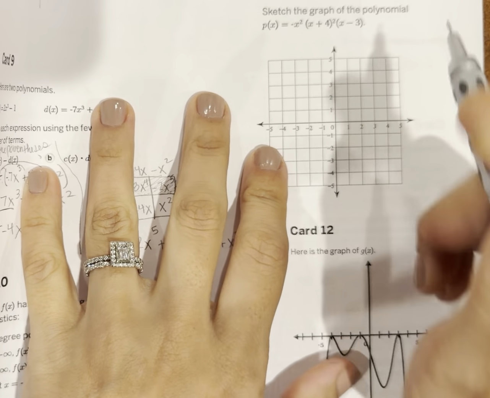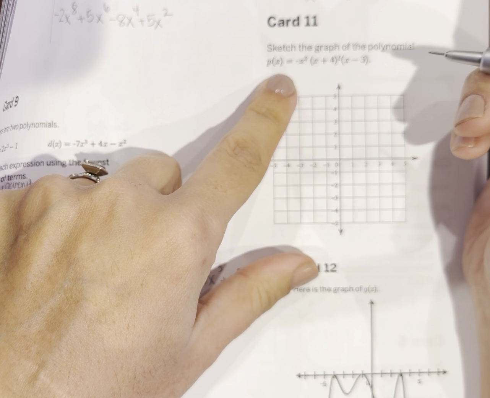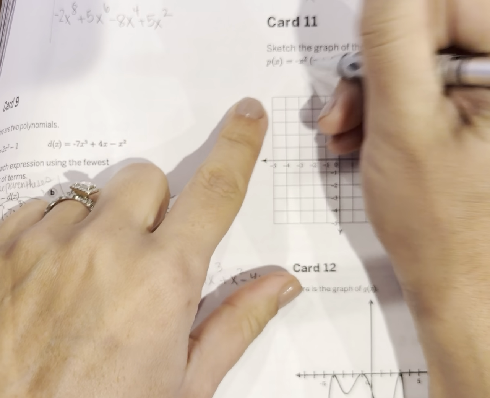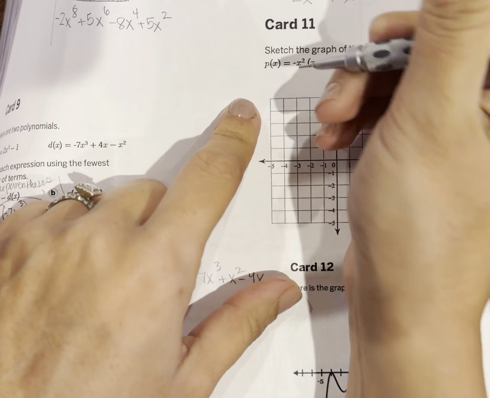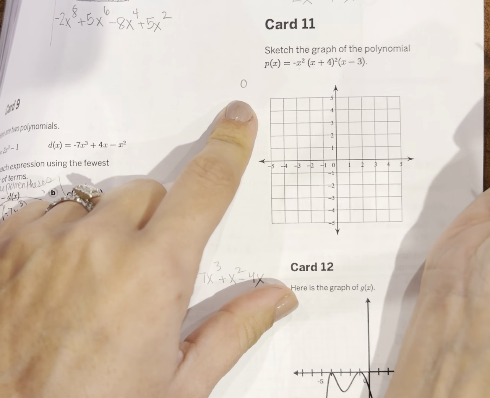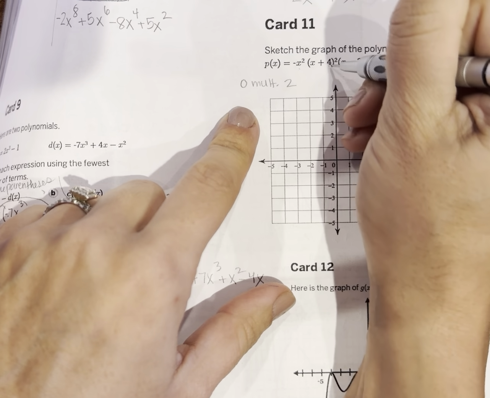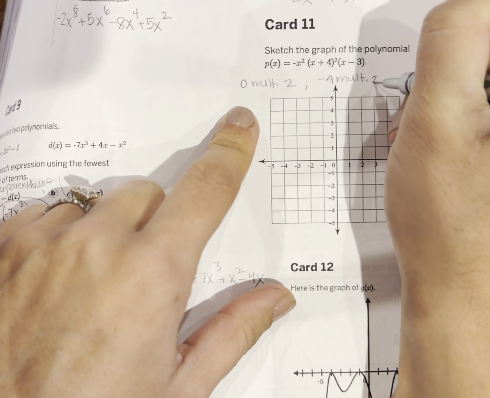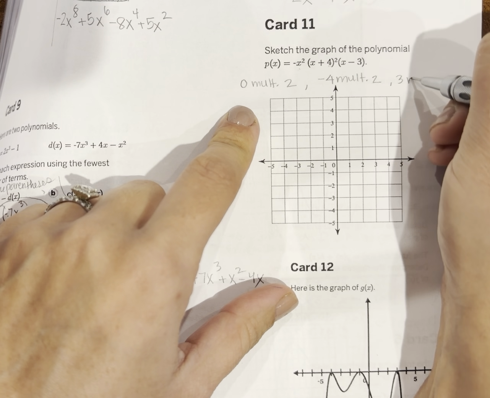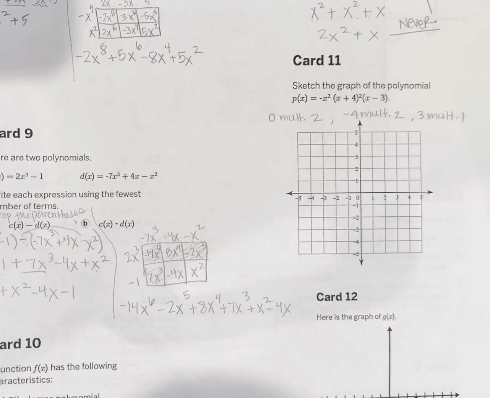here we are. Look at this, they want me to sketch a graph. Oh, how fun. Okay, here we go. X-intercepts, let's list them out. That x right there, it's an x squared. It tells me that I've got an x-intercept at 0 with a multiplicity of 2. I've got one at negative 4 with a multiplicity of 2. And I've got one at 3 with a multiplicity of 1. All right, remember that the multiplicity is the exponent.